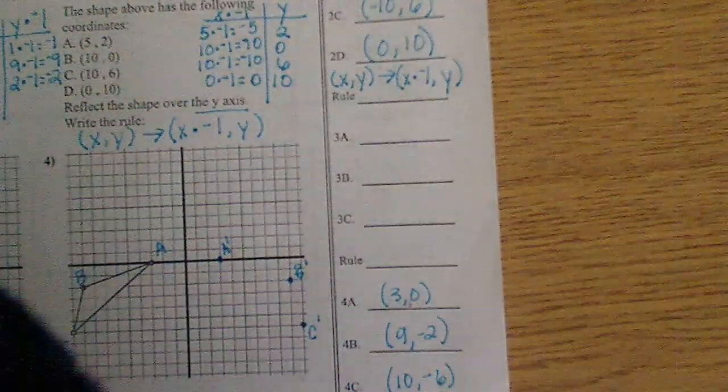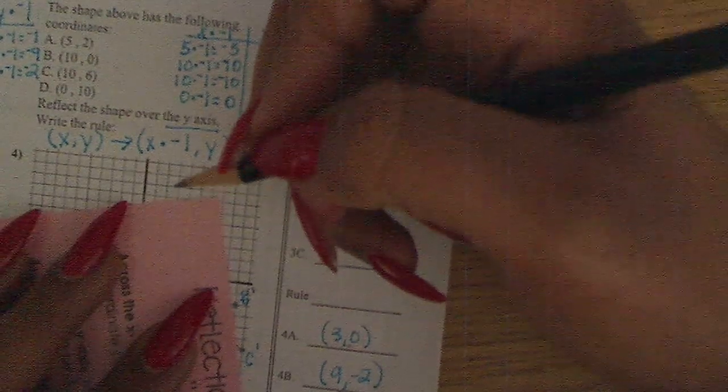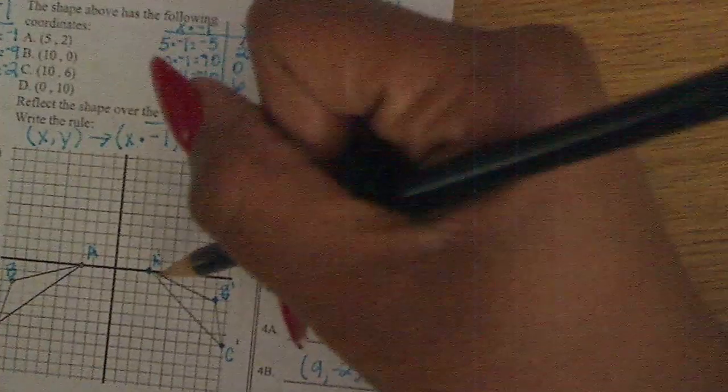Then just connect. And then, of course, I'm going to shade my image.